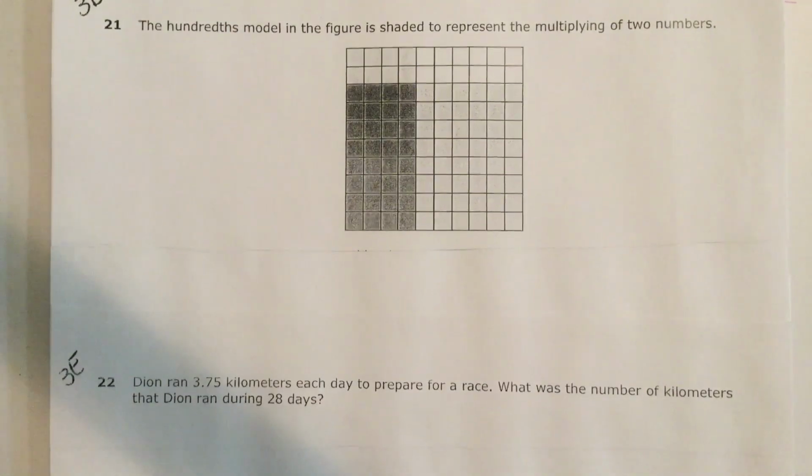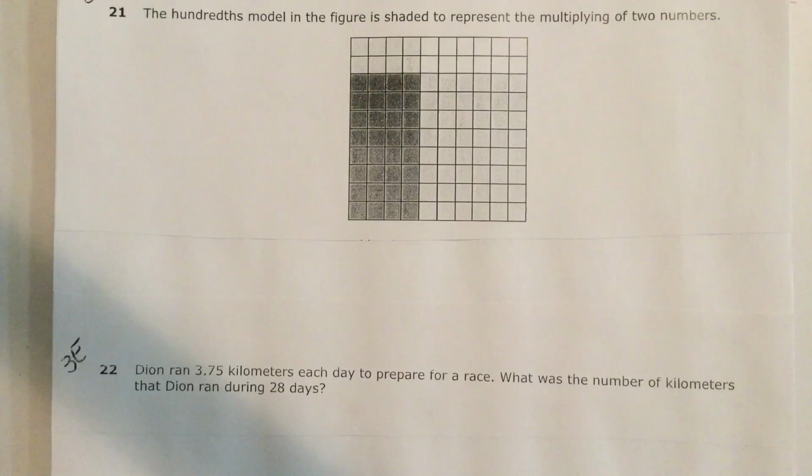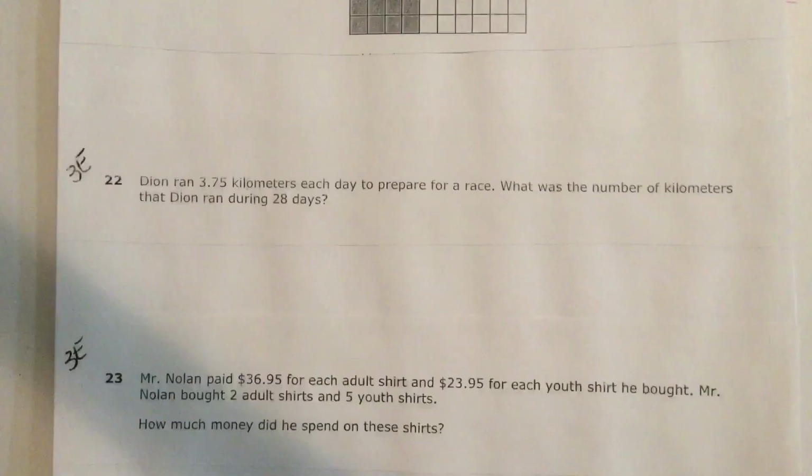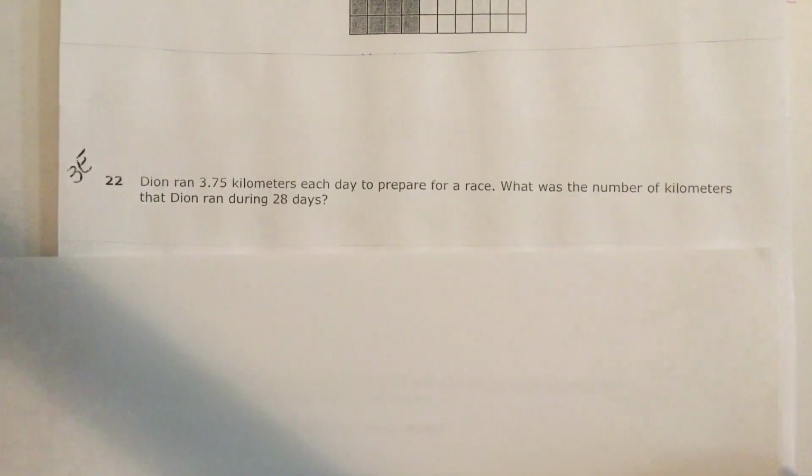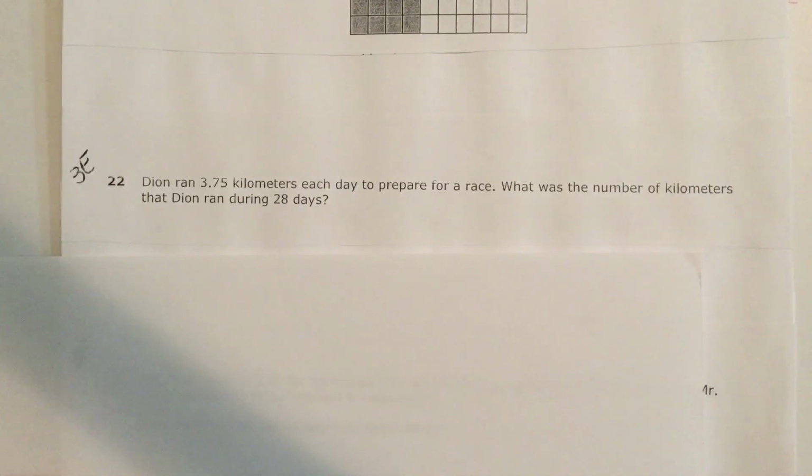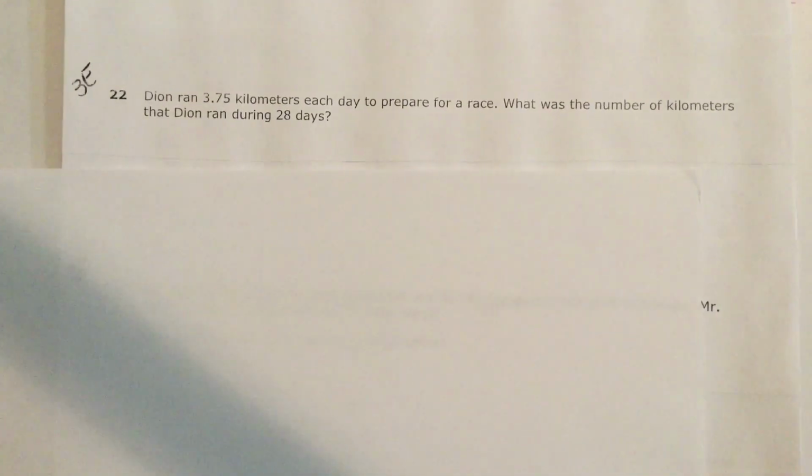Okay. All right. The next one says Dion ran 3 7/75 kilometers each day to prepare for a race. What was the number of kilometers that Dion ran during 28 days? All right. So I want you to look at this and tell me what's the information that's important, what do you know, and what are we going to do to solve this problem?